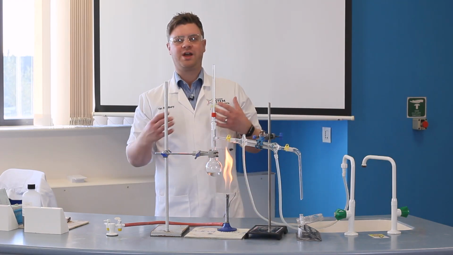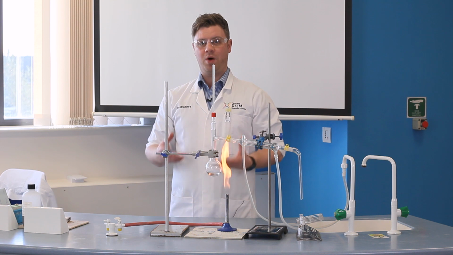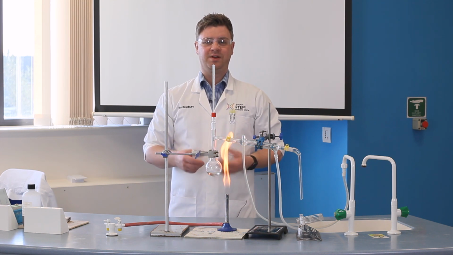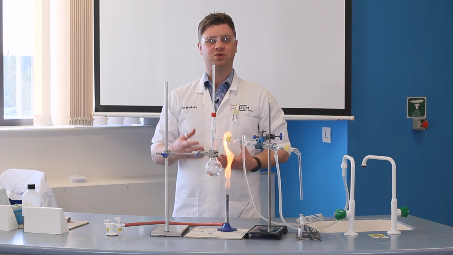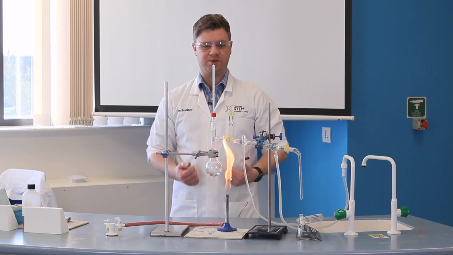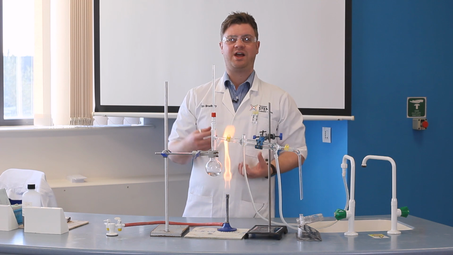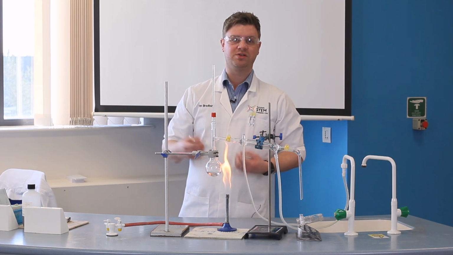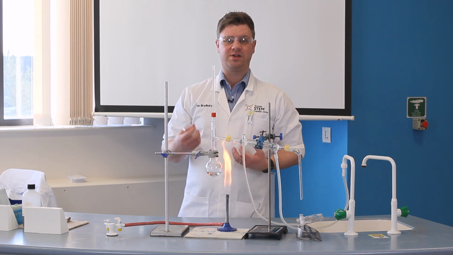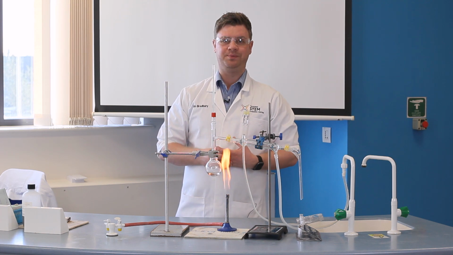At no point was I actually looking up to pay attention to what was going on in the classroom. I didn't know what the students were doing, making sure they were all focused and engaged with the demonstration. And because of the amount of concentration I had, I wasn't actually able to ask questions of the students to make sure that they were understanding the processes that were going on.